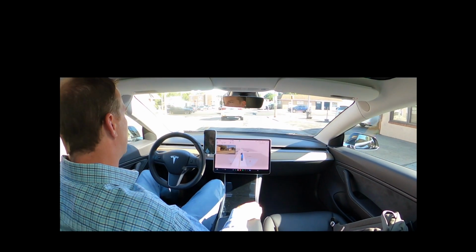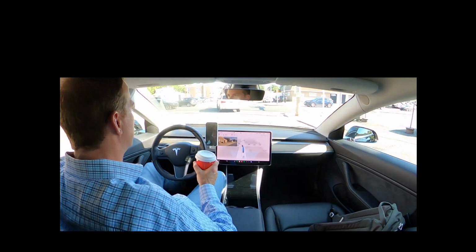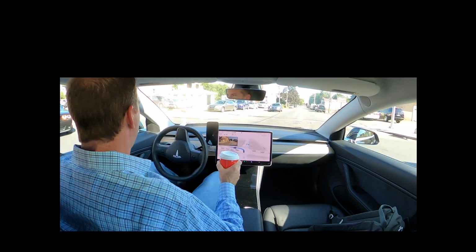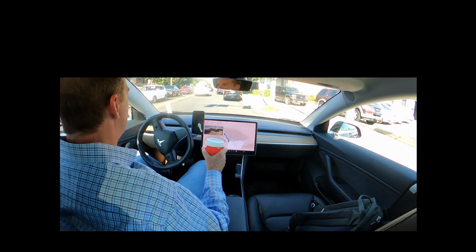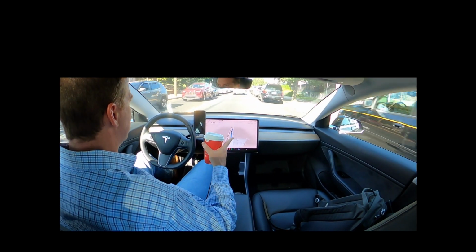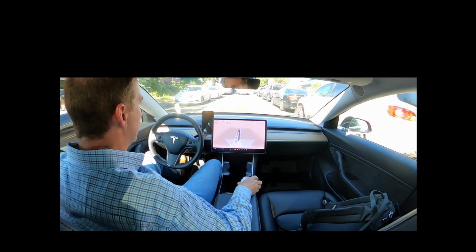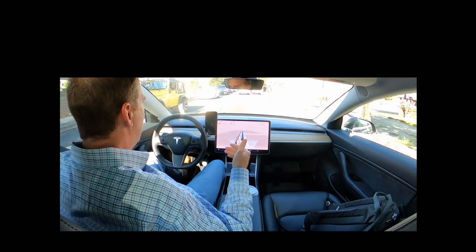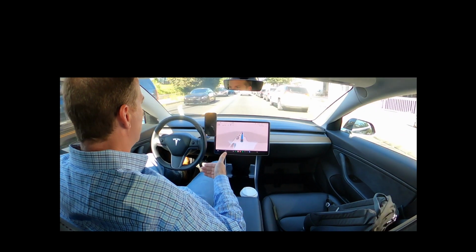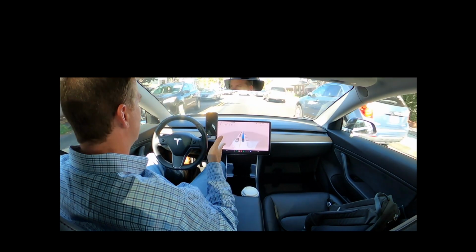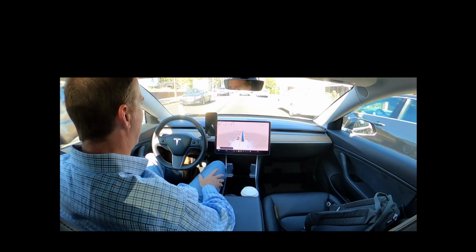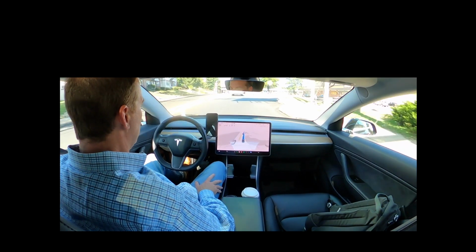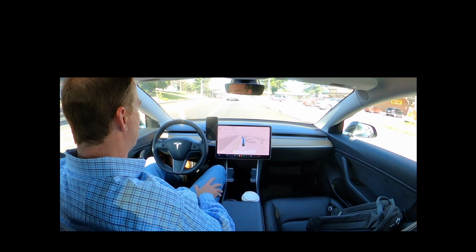So let's see how we handle this turn here. Road's a little bumpy. It's trying to decide what to do. It's got it. It's moving out of the way. The car is parked on the side of the road here. Handled that really well. Probably going to cut this video off just up here. I want to see us merge onto this bridge, see how it handles that. I haven't tried that on this version, so let's see how it handles entering this bridge.